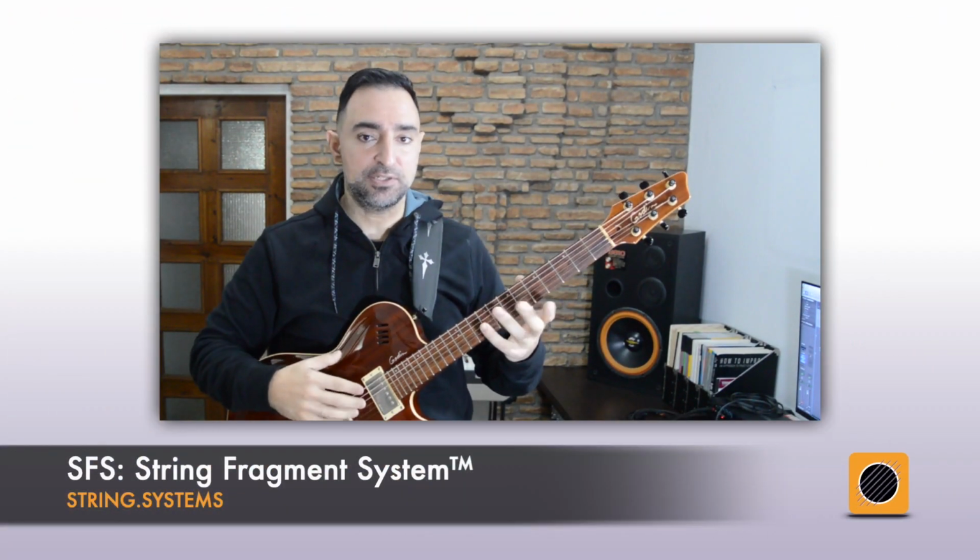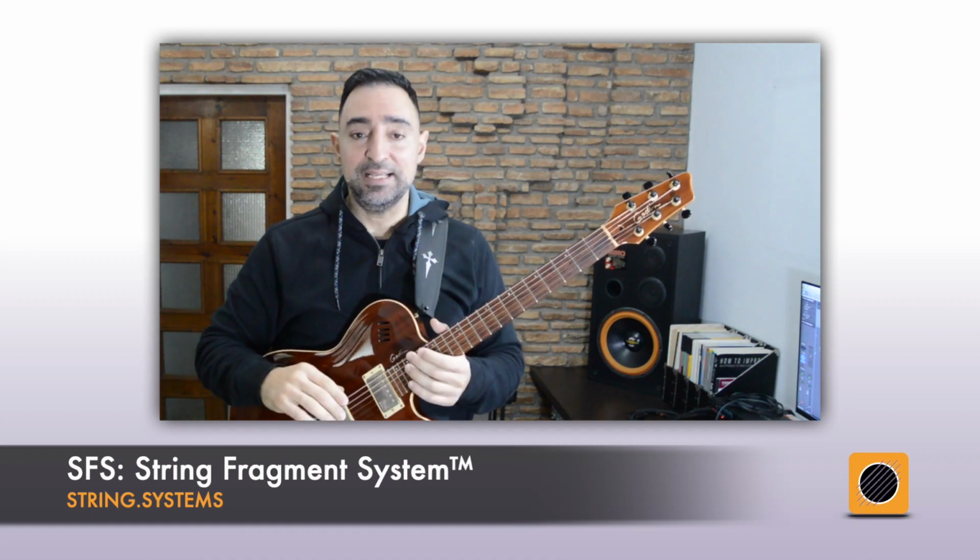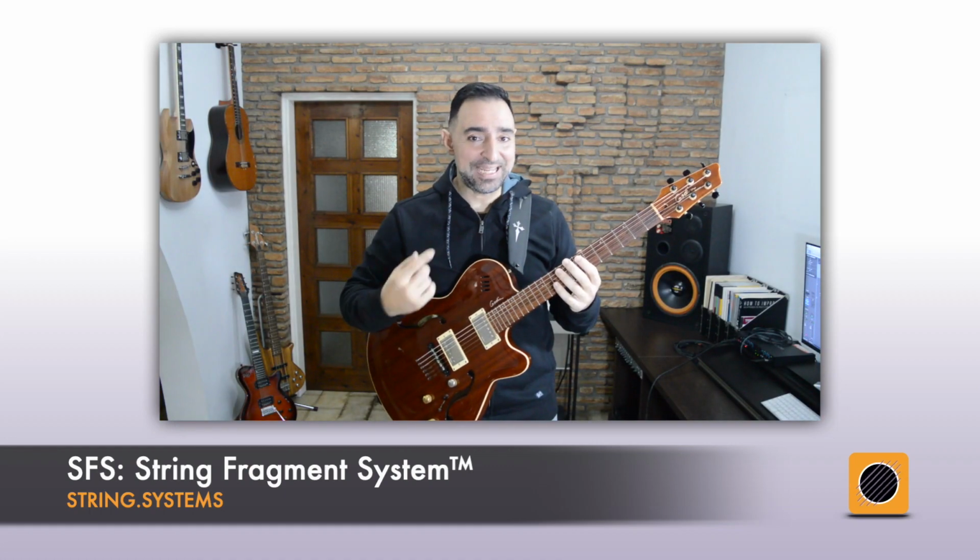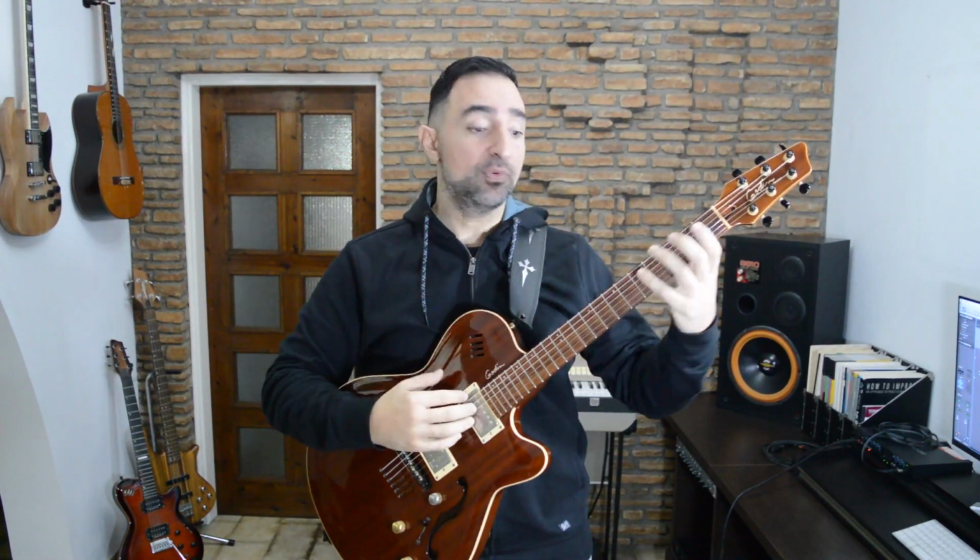So let's look at how this effective method called SFS, or the String Fragment System, works. It's an easy system that helps you learn any type of scale faster and move freely on the fretboard without staying stuck in box shapes. First of all, did you ever wonder why the 5 pentatonic boxes look different? I mean, if it's the same scale, it has the same notes, the same intervals, why don't the boxes look the same? Well, they are the same, you're just looking at them the wrong way.